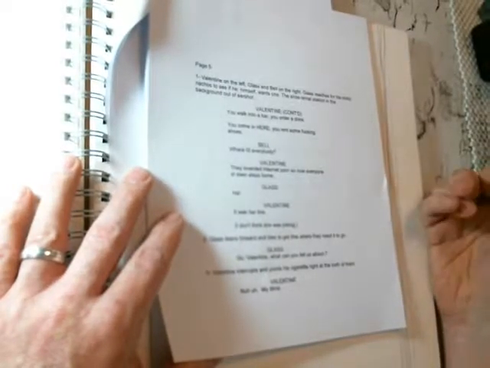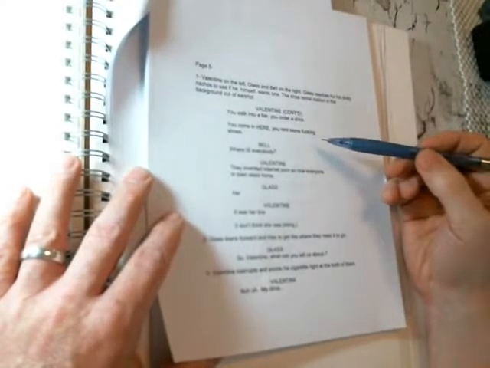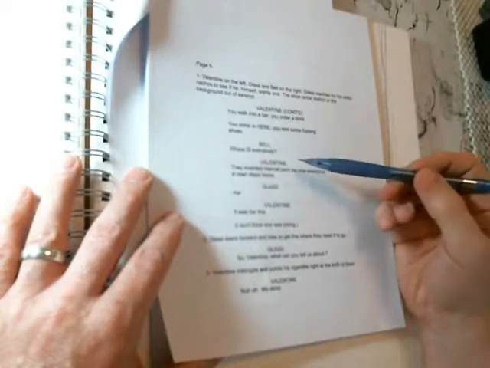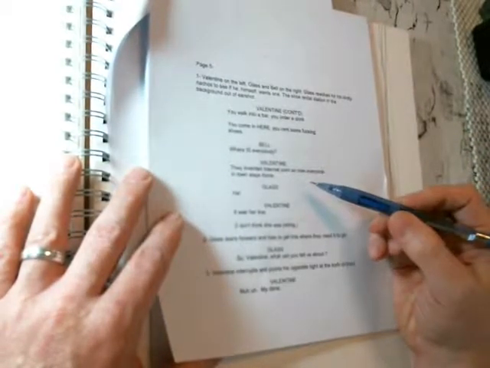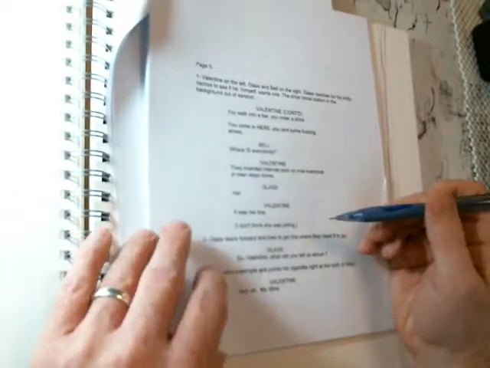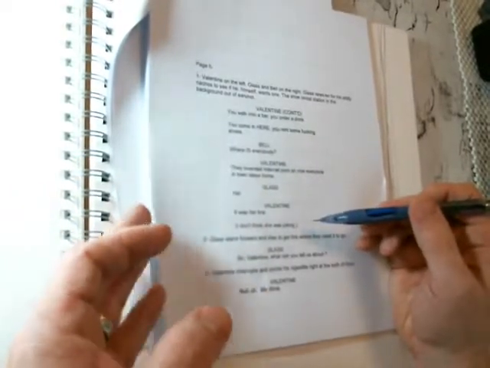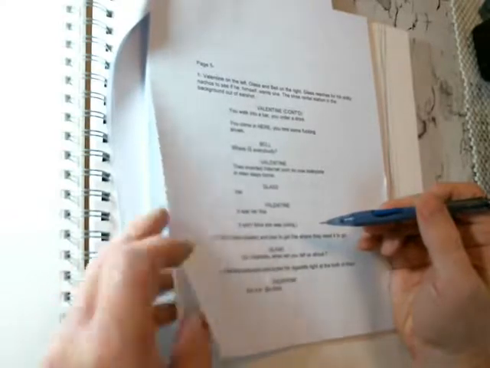Valentine: You walk into a bar, you order a drink. Come in here, you rent some fucking shoes. Bell: Is this everybody? Where is everybody? Valentine: They invented internet porn, so everyone stays at home. Ha. It was her line. I don't think she was joking.